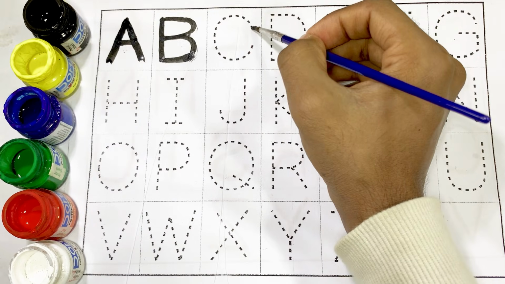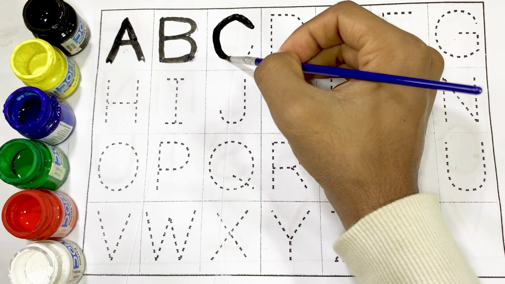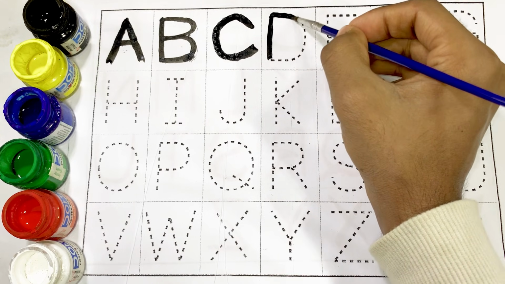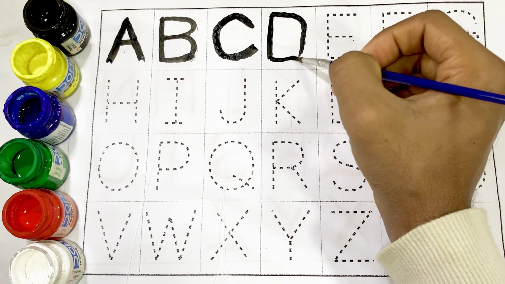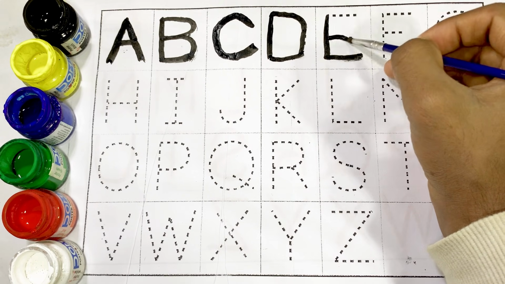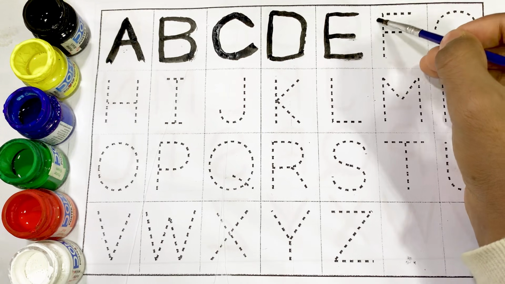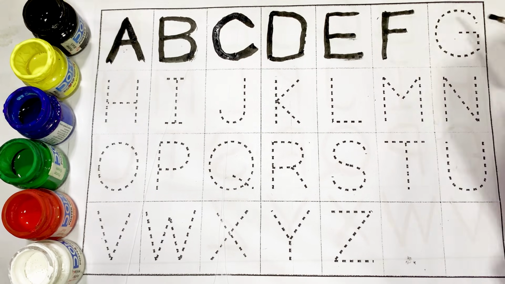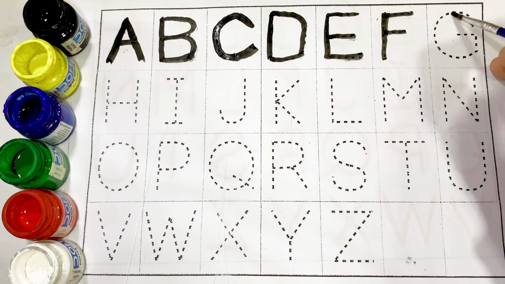This is C for cat. This is D for dog. This is E for elephant. This is F for fish. This is G for goat.